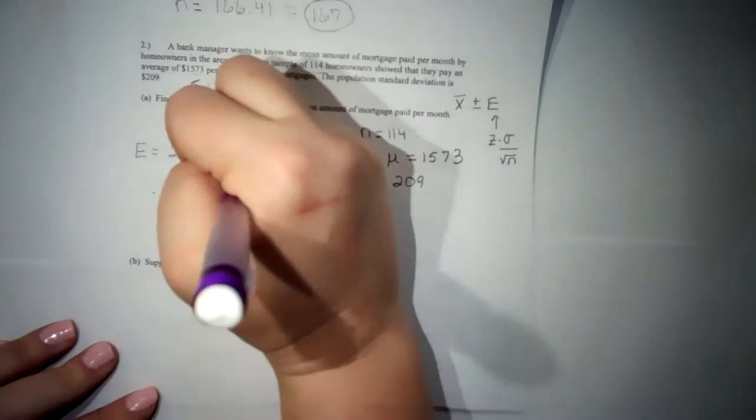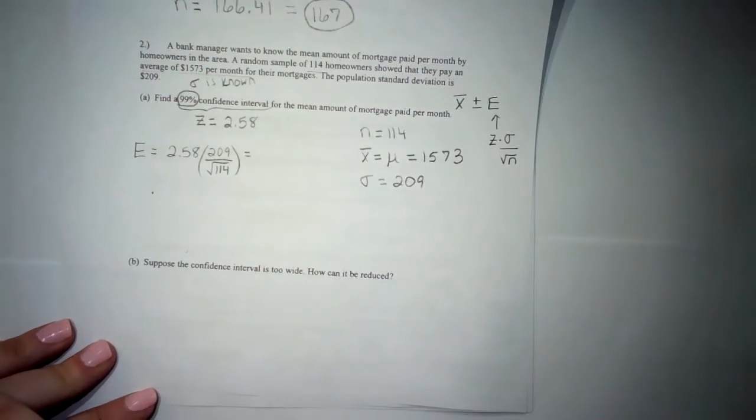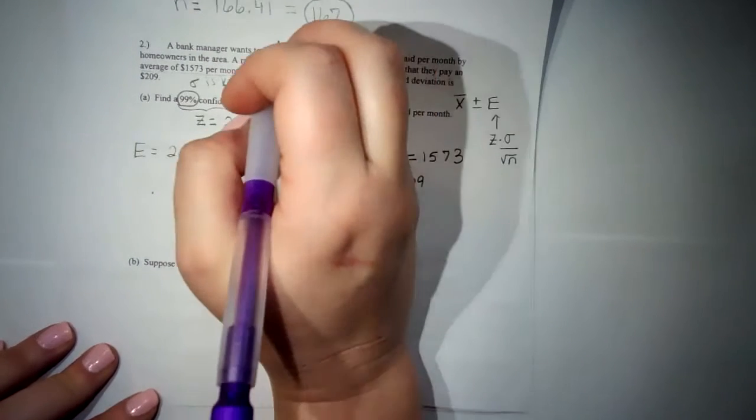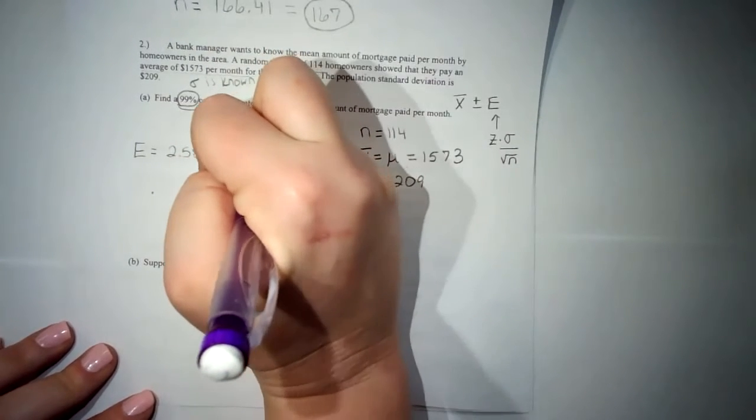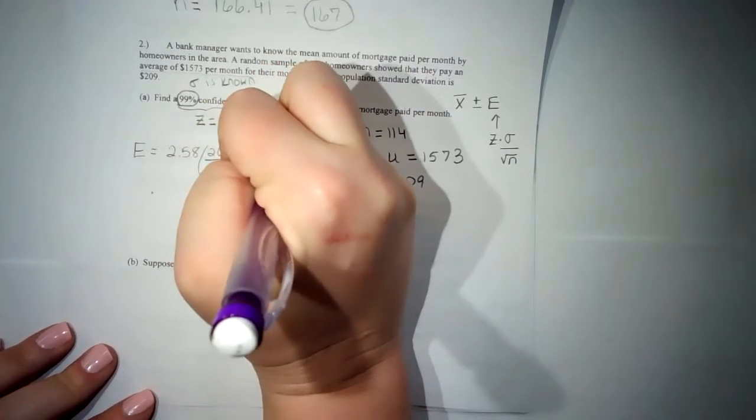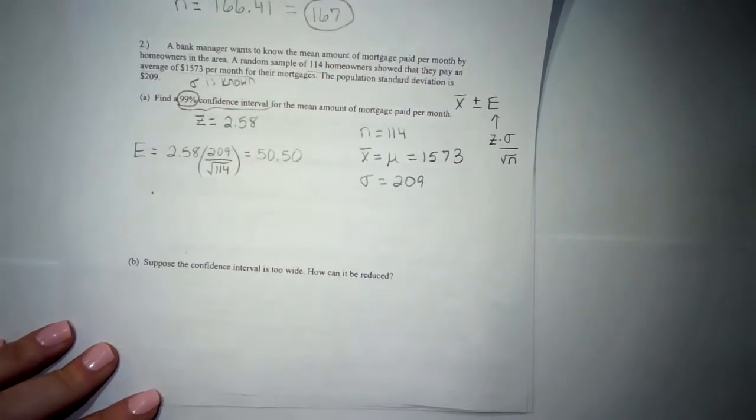Okay. Now, whenever you're finding E, it's always a good idea to go out 2 or 3 decimal places just to make sure that you have, you know, plenty on there. I think I only went out 2. I went out and I got 50.50. Okay. Everybody okay finding margin of error?